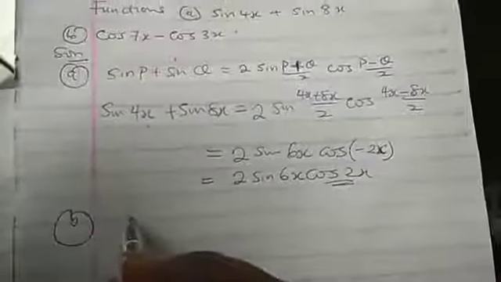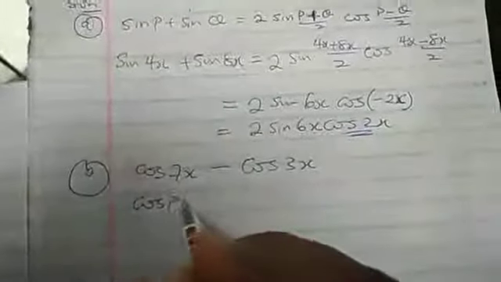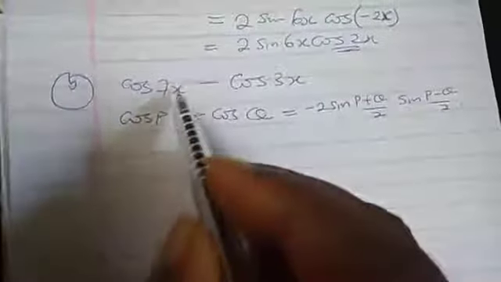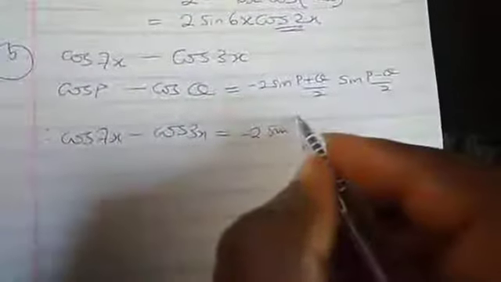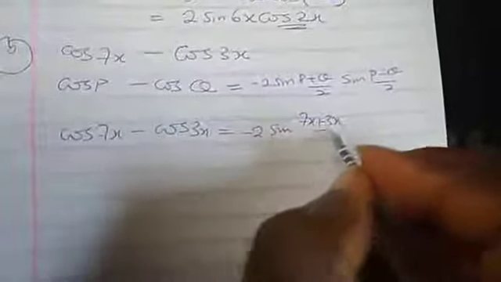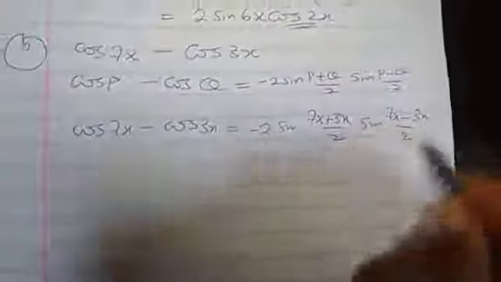If you look at the second one, which is cos 7x minus cos 3x, I will need to recall the one for cos P minus cos Q, and that will be, I recall this formula, then our P is 7x, our Q is 3x. Therefore, cos 7x minus cos 3x will now be equal to minus 2 sin of P plus Q over 2, 7x plus 3x over 2, sin of 7x minus 3x over 2.